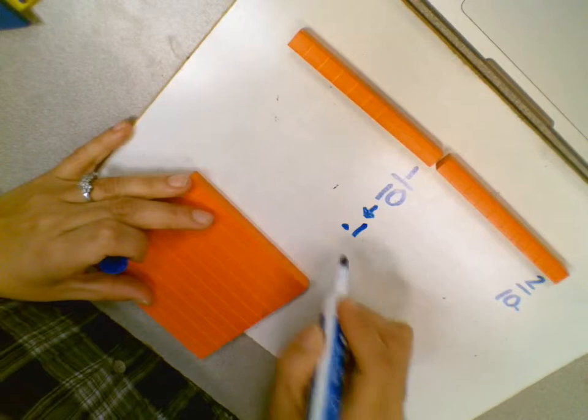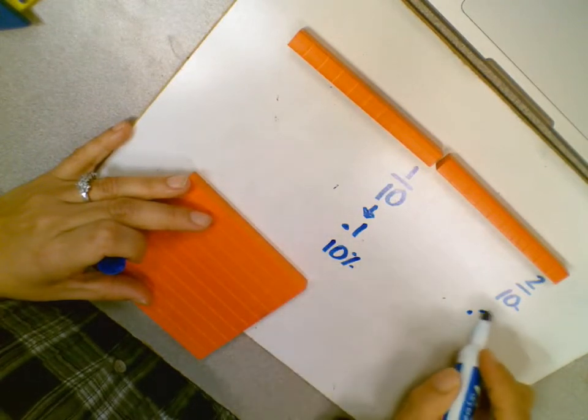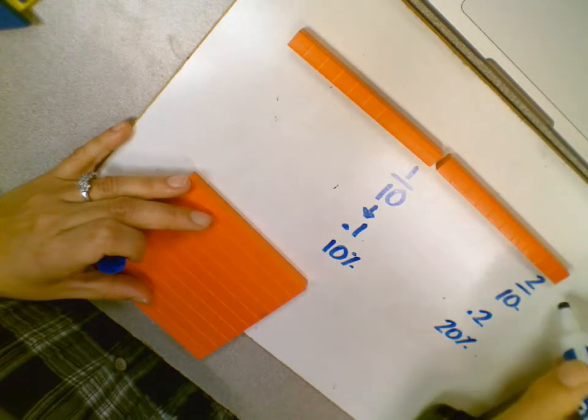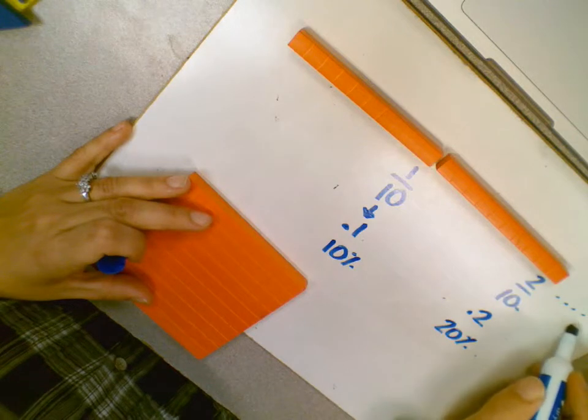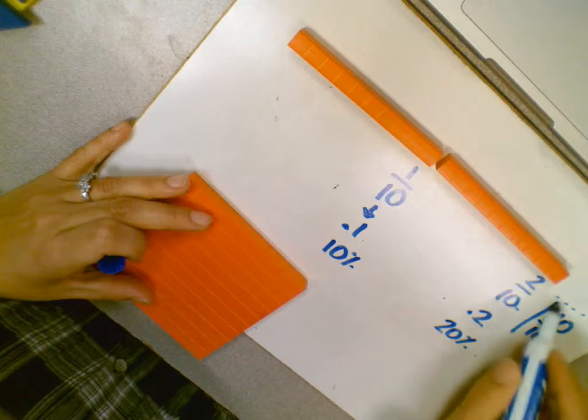But the other thing that we discovered is that we could make equivalent values for these, like 0.1 or 10%, 0.2 or 20%. And this number line kept going until we were able to represent 10 over 10, which was the giant 1.